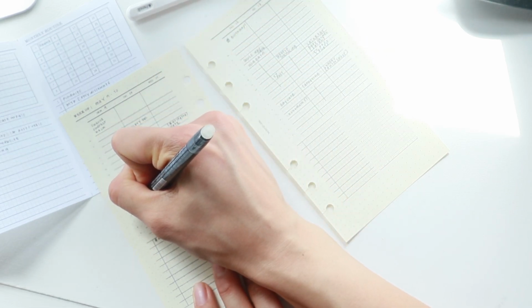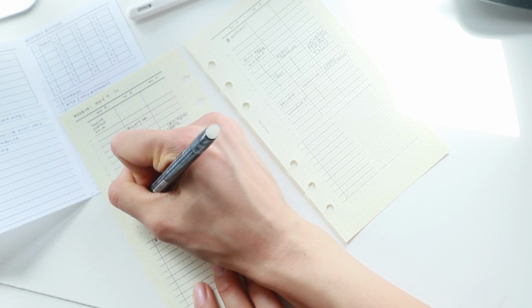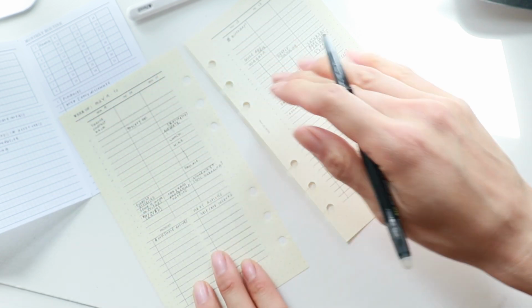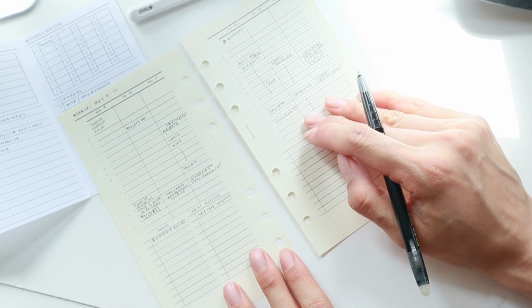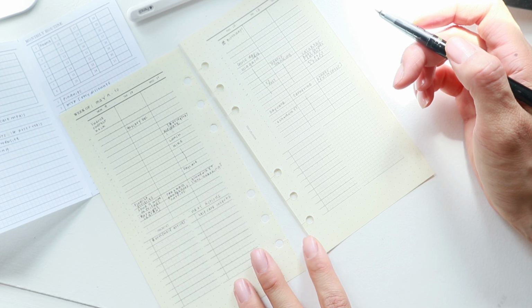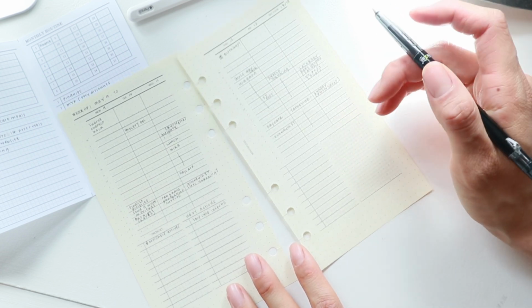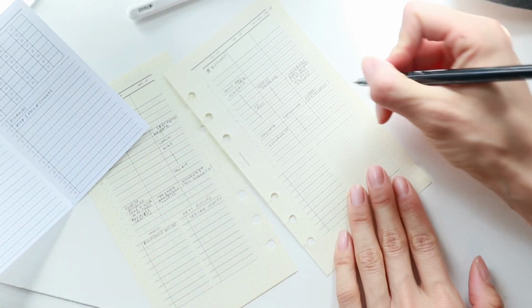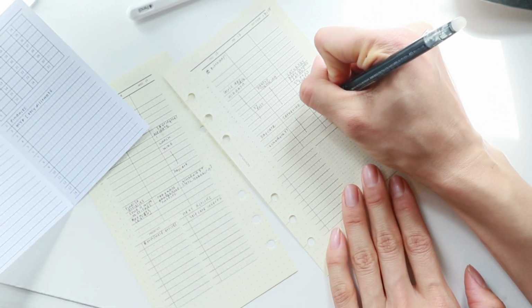So finalize groceries. Wednesday is our garbage day. Memory planning. I always forget about memory planning, so let me add that here.